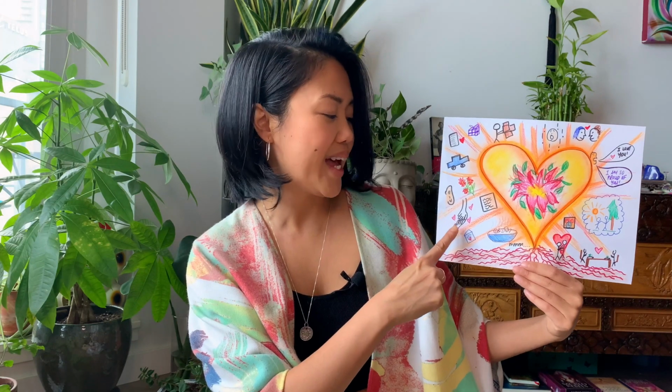I drew holding hands, because I do love the act of holding a hand with someone. It's something that's so simple, but it just feels so nice to be held. I drew some flowers, because I think one of the best gifts I've received are just flowers. I absolutely love receiving flowers.